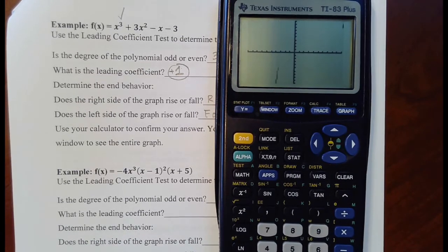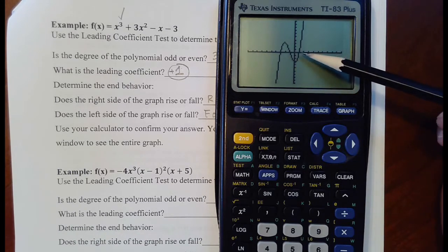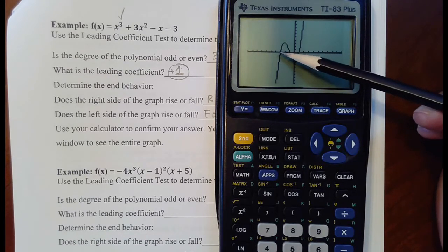So these are what we call X-intercepts. This is a local maximum. This is a local minimum. In other words, high point and low point right in that vicinity. This is also called the Y-intercept.